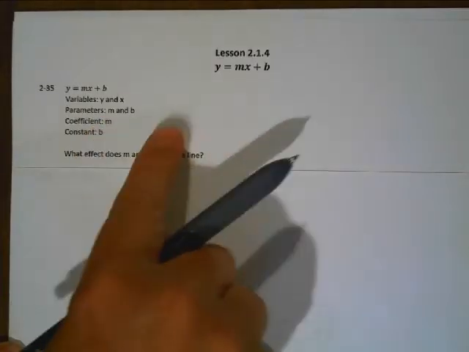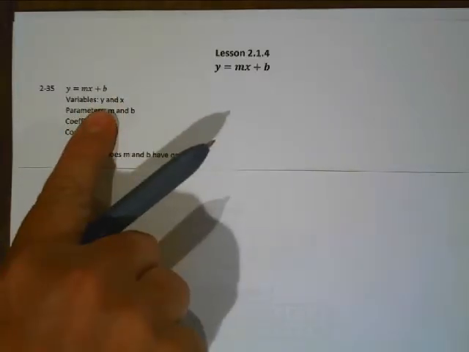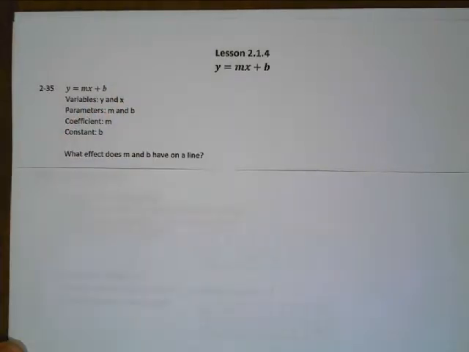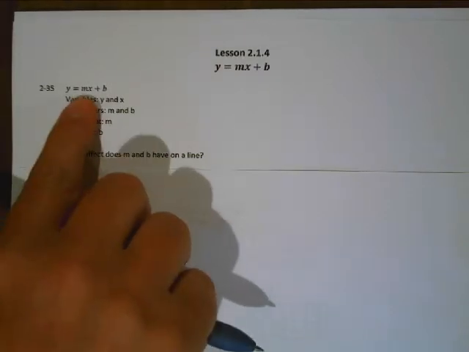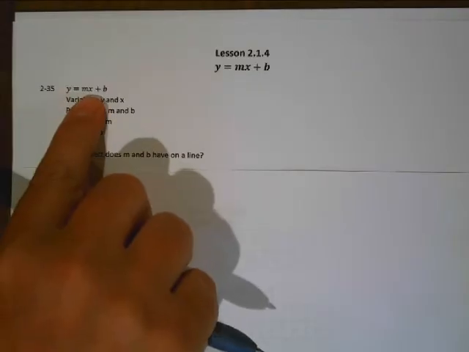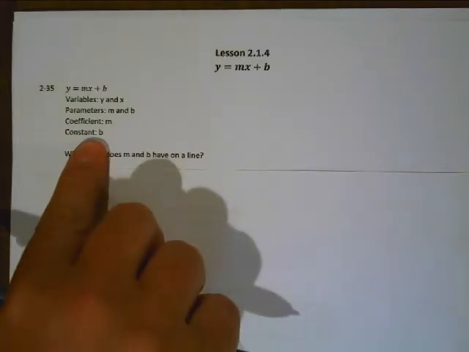So if you've got a specific line, there's only going to be one m and one b, but the variables are going to be y and x because you can plug in an x and get a different y. It's going to keep on changing. Now we also call the m the coefficient. The coefficient is something that's multiplying by a variable. So in this case, m is multiplying by x, so m might be 2, so the coefficient would be 2. b is a constant because it's not being multiplied by something else.